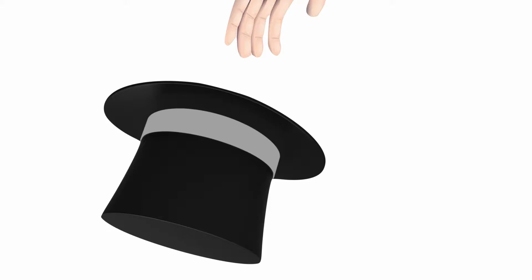Suppose a game show host put 3 red balls in a hat and 1 yellow ball. Then shook them up, and you reach in and simultaneously pull out 2 balls. It's possible you pulled 2 reds. It's also possible that you pulled a red and the yellow.